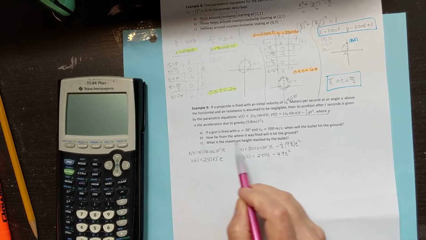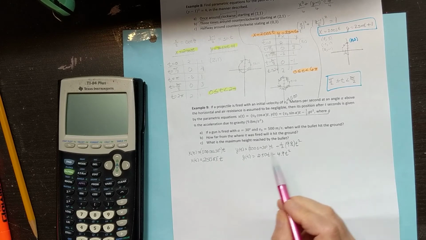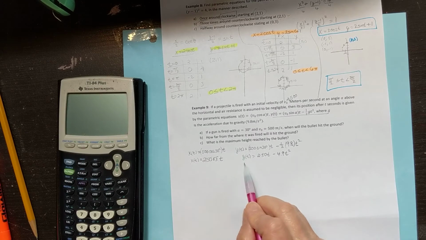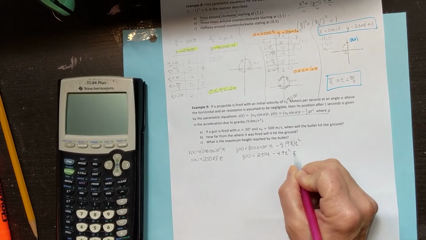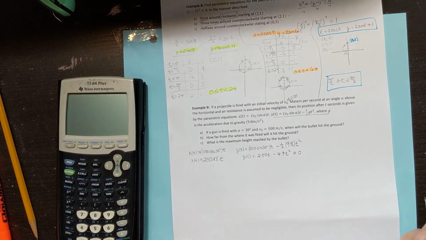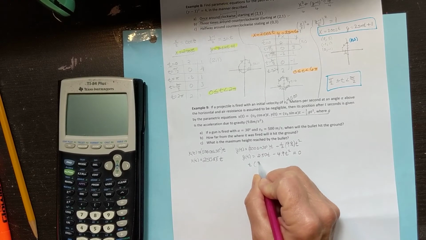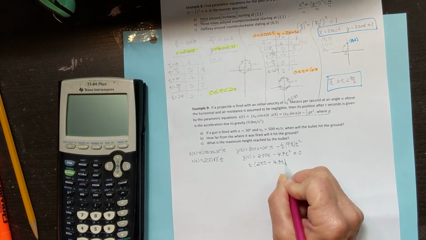So they want to know when it's going to hit the ground. Well, y of t is our height equation. And so when something's on the ground, the height is 0. So all we have to do is set this equal to 0 to figure that out. So let's set this equal to 0 and solve. We can factor out a t here. We're left with 250 minus 4.9 times t.